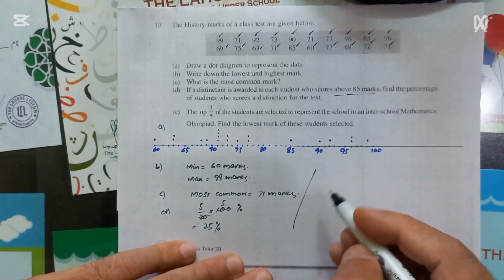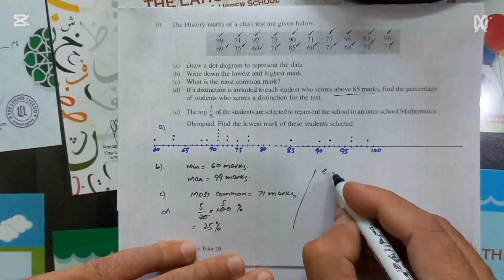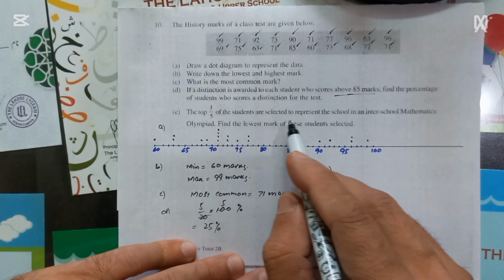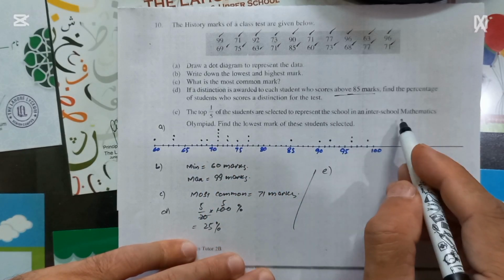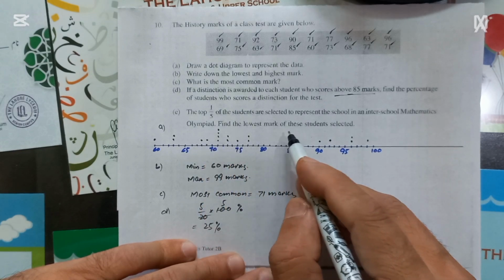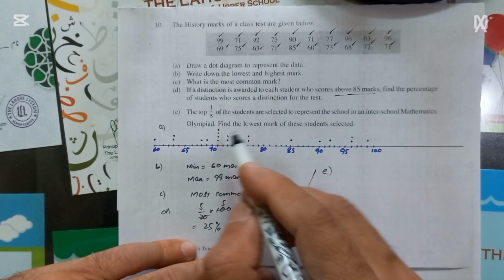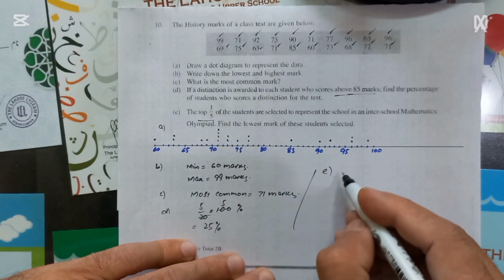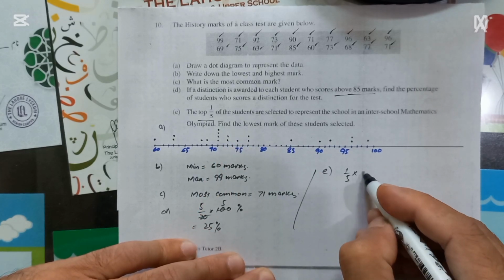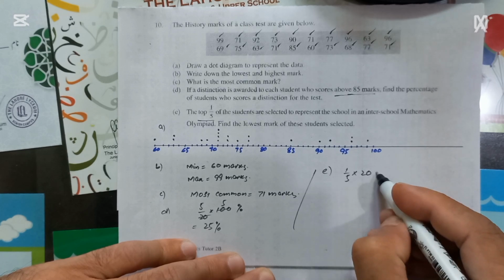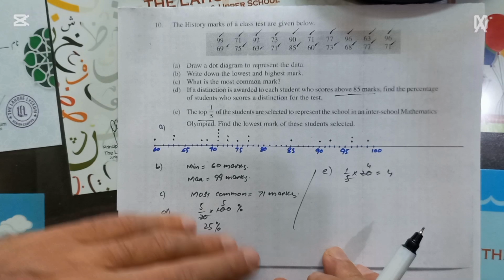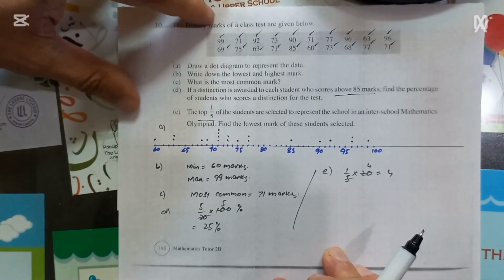And the last requirement is E part. The top 1 by 5 of these students are selected to represent the school in an inter-school mathematics Olympiad. Find the lowest mark of these students selected. So top 1 by 5. First we will find the 1 by 5 of the total students. So there will be 4 students on the top 1 by 5.